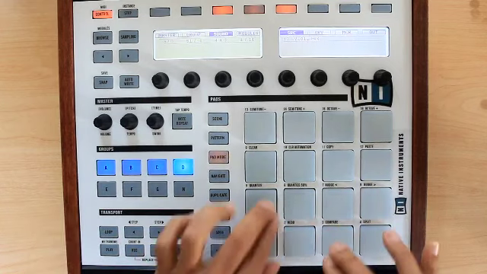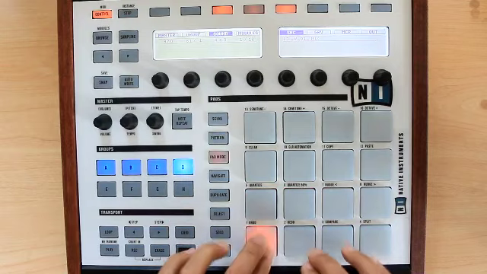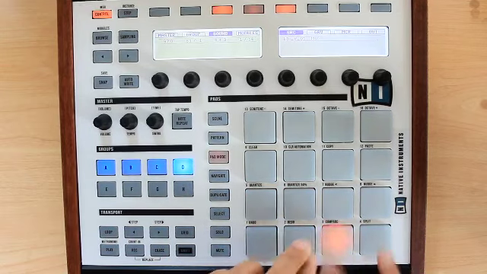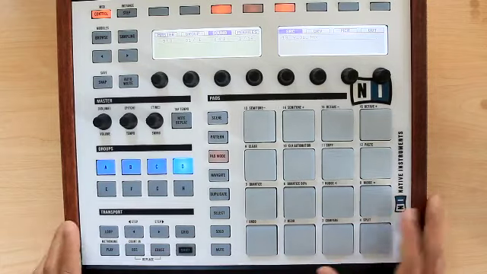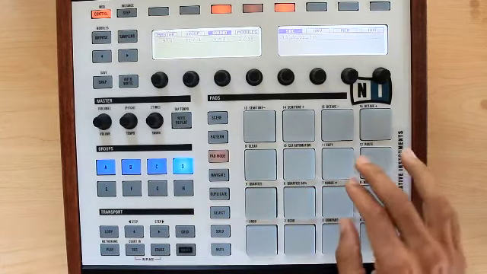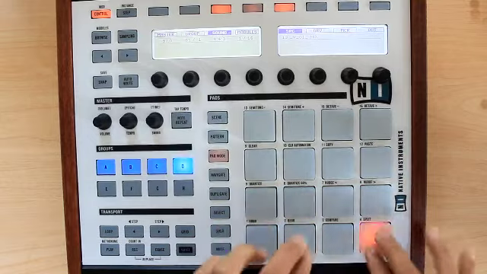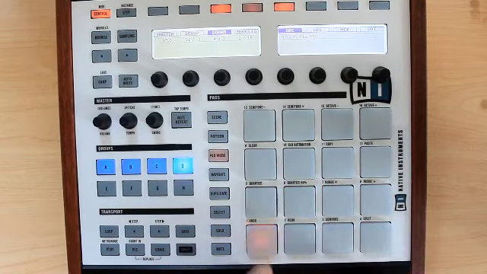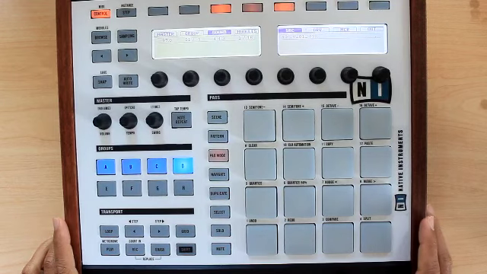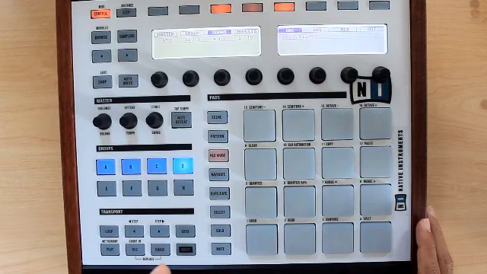So either you can play it, you know, go through and find your chops, and play it how you want to play it, or you can use the loop how it is right now.